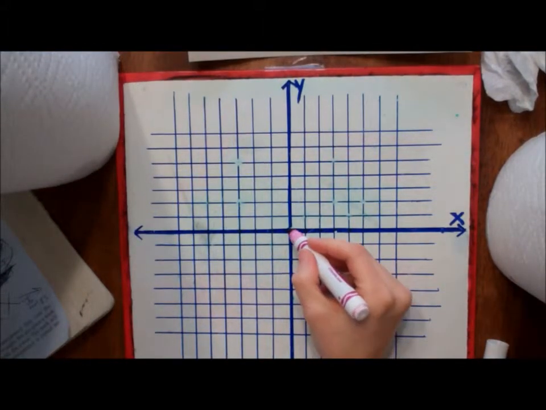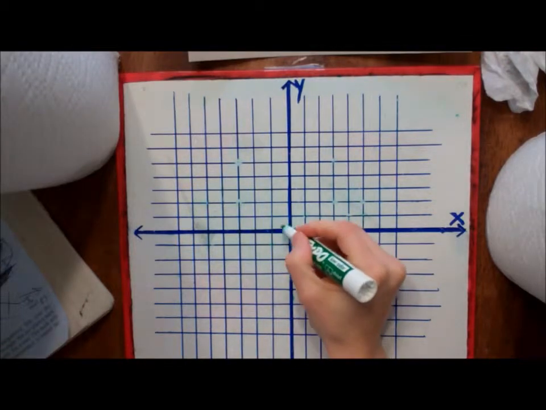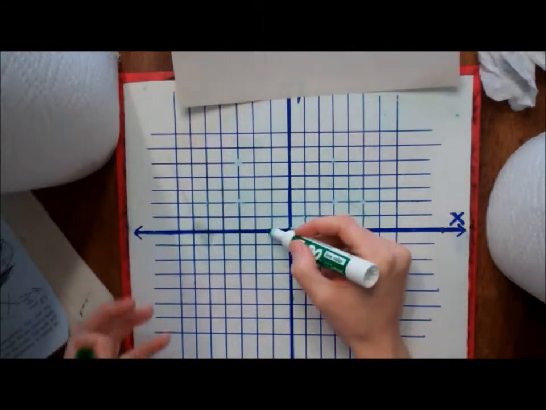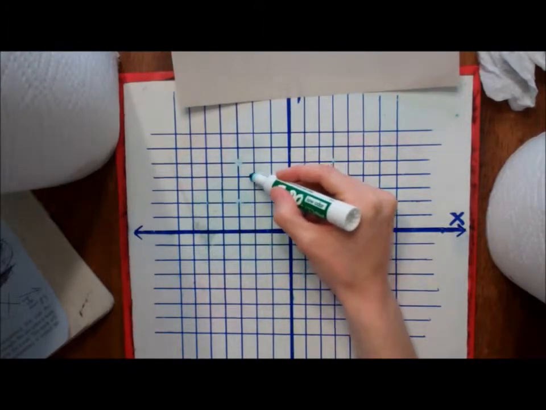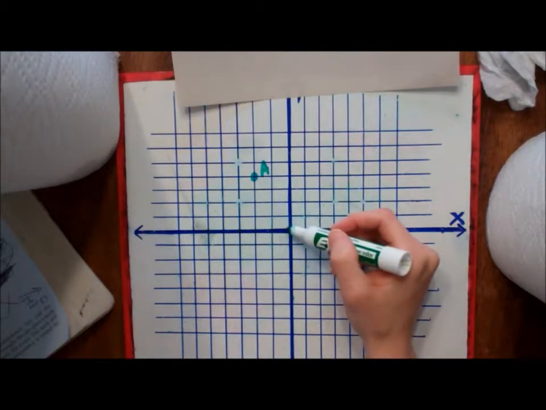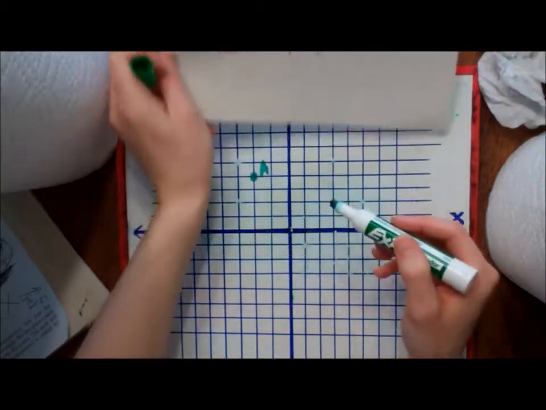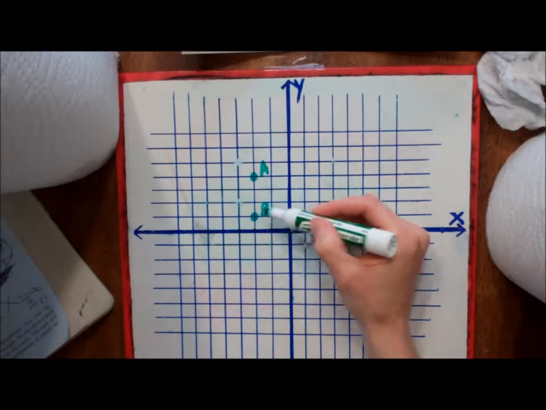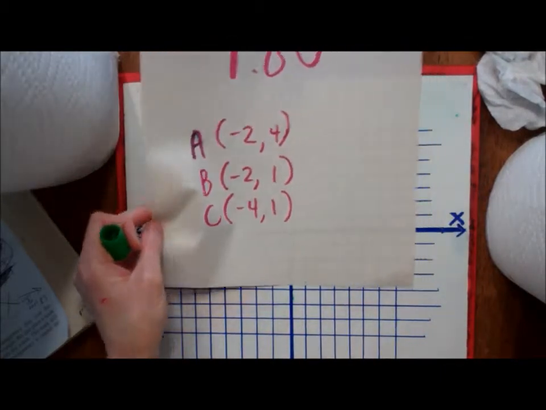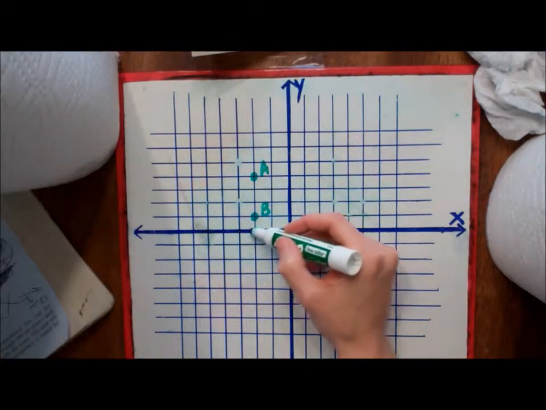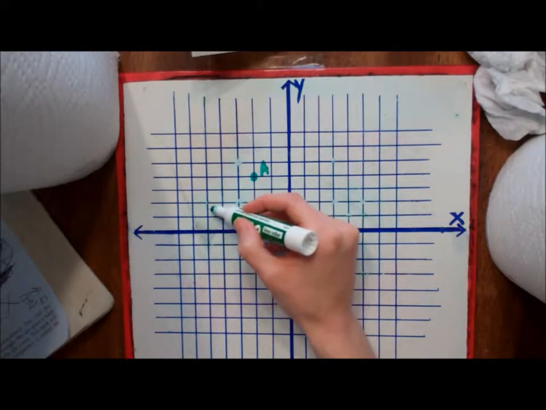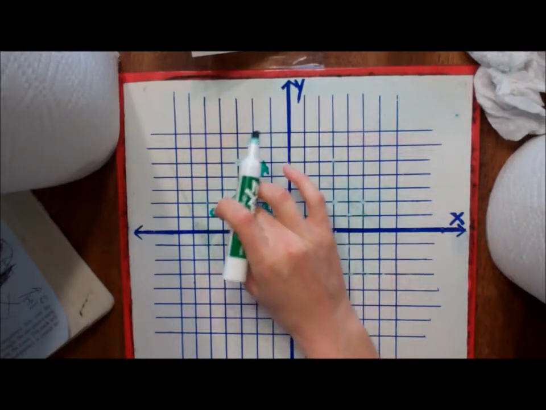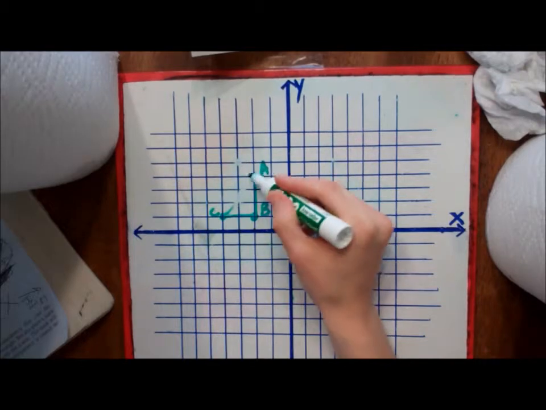So let's go -2, 1, 2, and up 4 for A. See, that's A, -2, 4. So -1, 2, 1, 2, 3, 4. That's A. Let's graph B. B is going to be -2, 1. So let's do it. -2, 1, 2, and up 1. And then C is going to be -4, 1. So let's do it. -1, 2, 3, 4, and up 1. Okay, I'm going to go in and draw that triangle. Is that not very pretty? There we go.